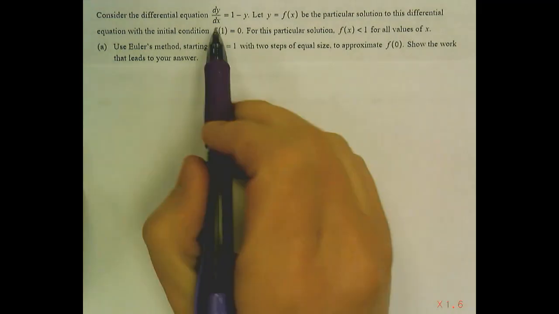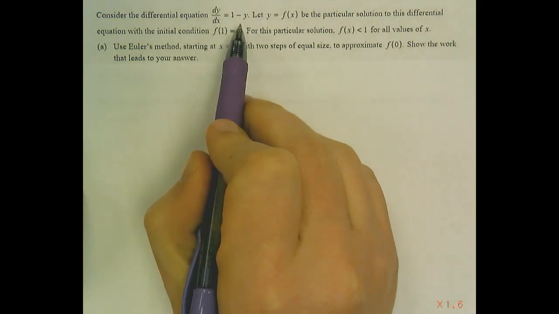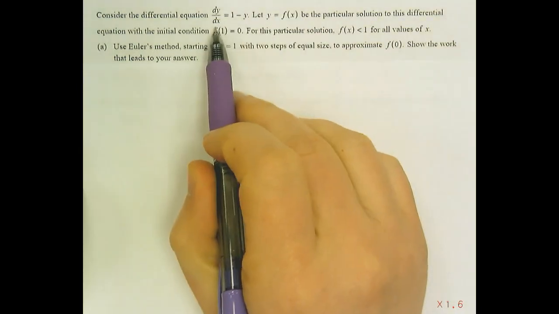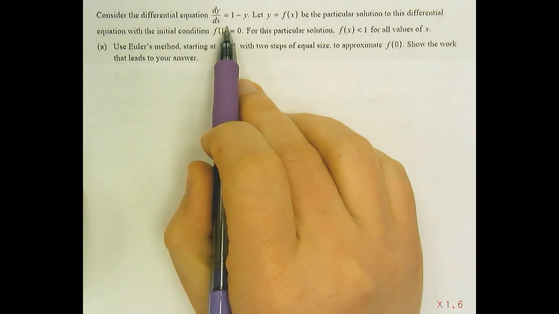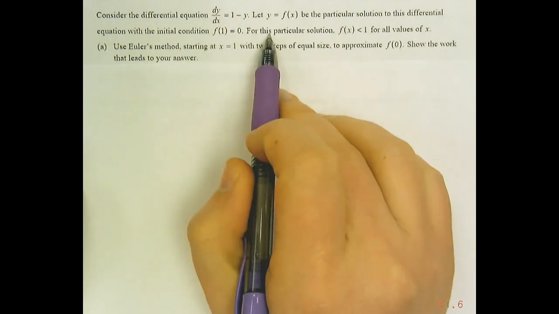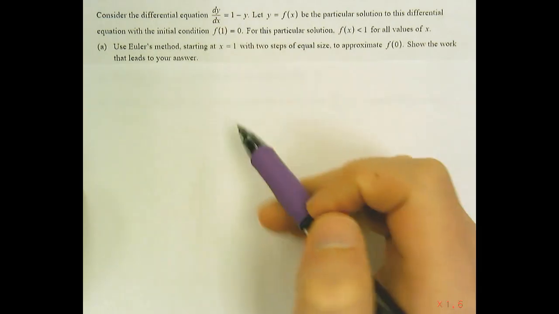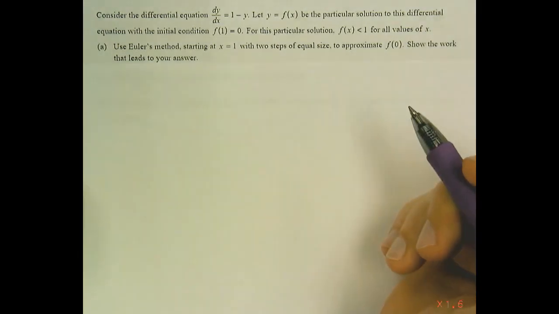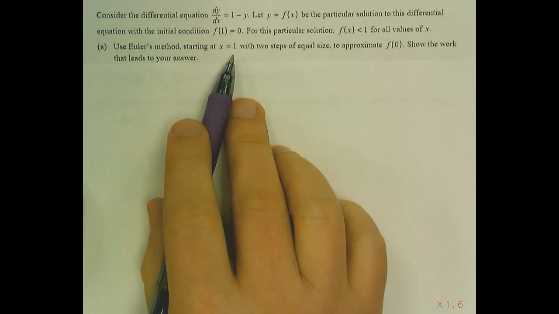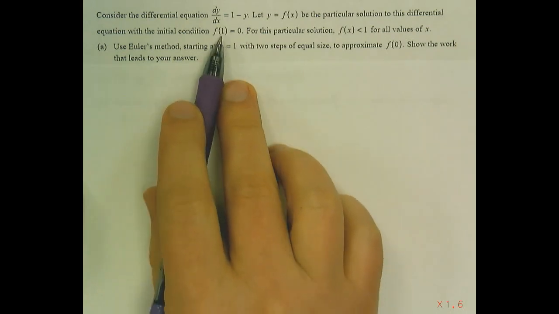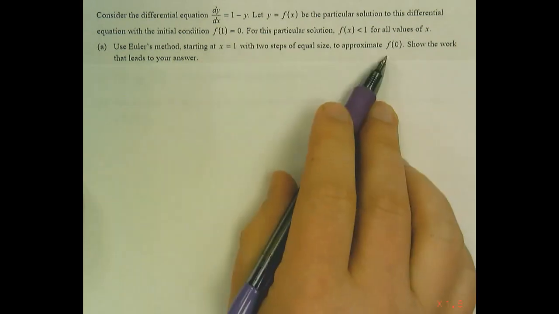Consider the differential equation dy/dx equals 1 minus y. Right away, I can tell this is a type 6 problem because we're given a dy/dx question and it's talking about Euler's method, and even in part C it says find particular solution. So this is a type 6 question, but they want to start off by using Euler's method starting at 1 with 2 equal step size to find f of 0.